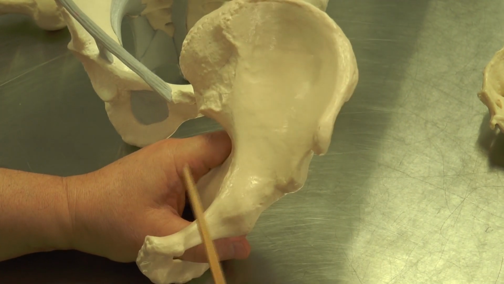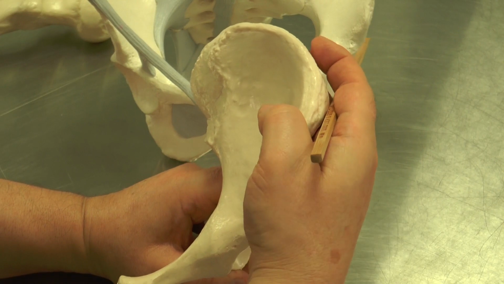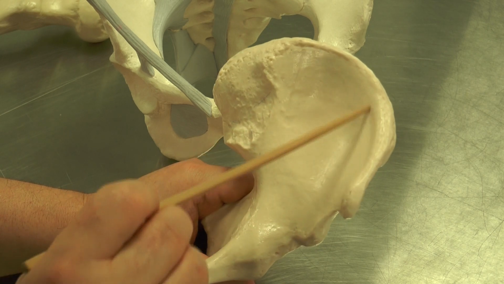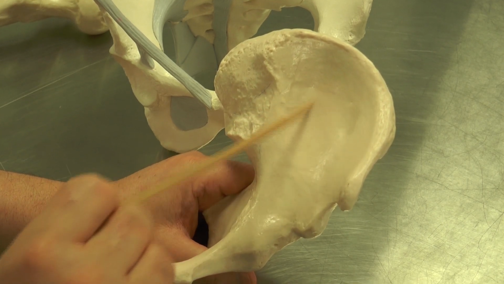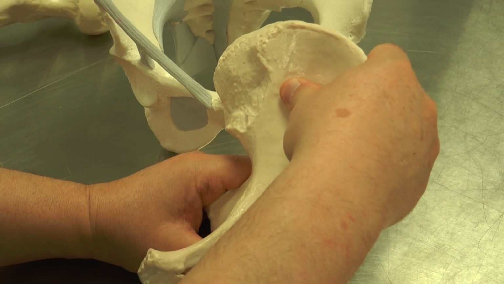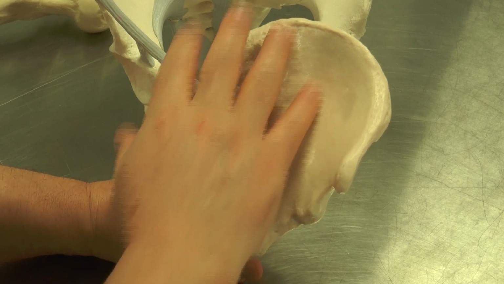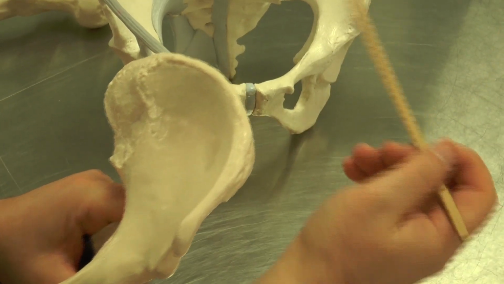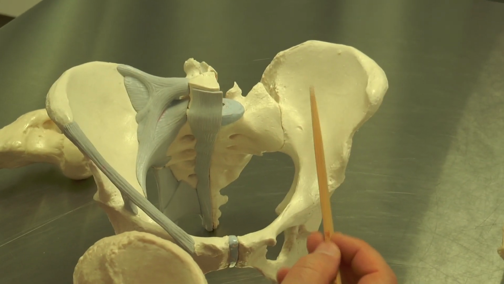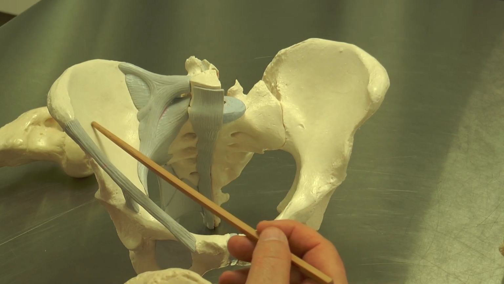Okay, let's look at the surfaces now. We have the iliac surface, the gluteal surface, and the sacropelvic surface, so we have three surfaces. This is the iliac surface. It is also referred to as the iliac fossa. We call this area the ala. Ala means wing, so it looks like a wing. It is referred to as the ala of the pelvic bone. We have two alas, one on either side: this is the left ala of the ilium, and this is the right ala of the right ilium.